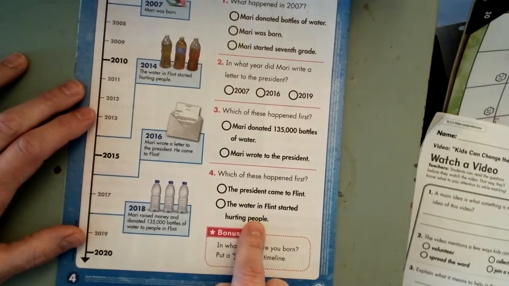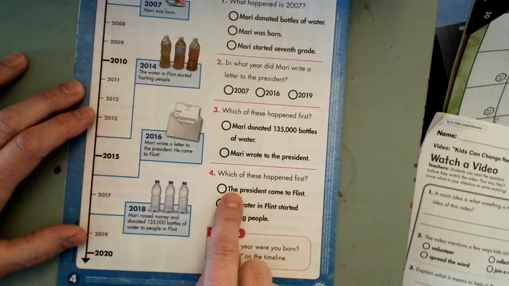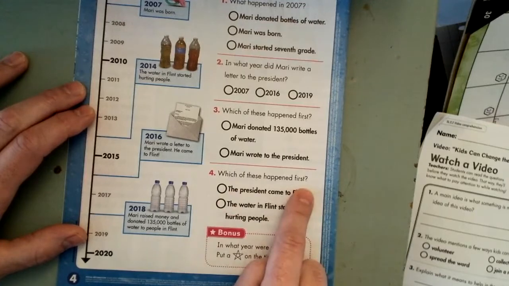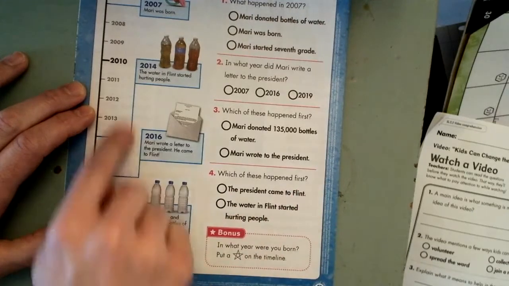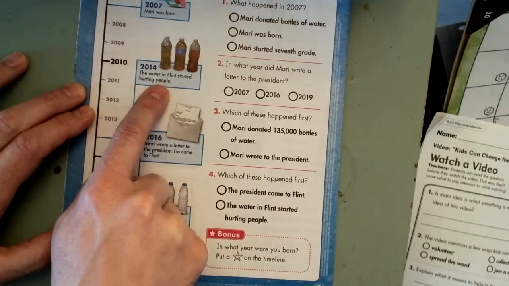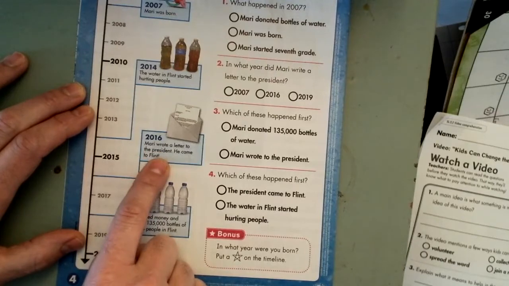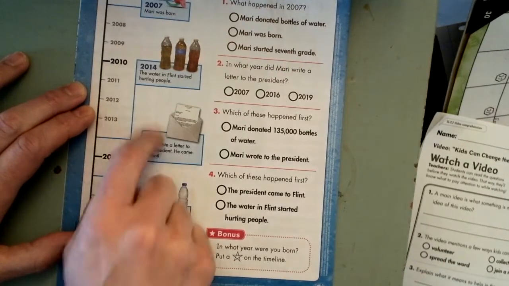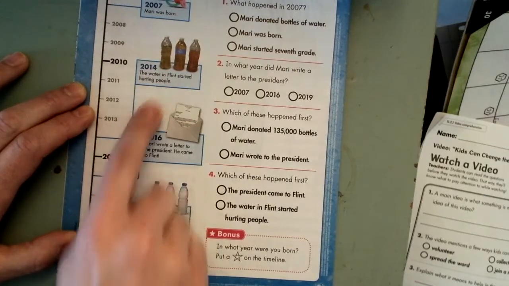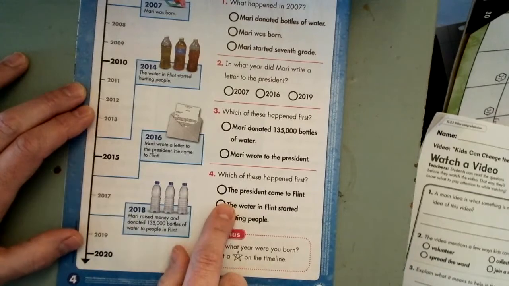Now we might know automatically that the water started hurting people before the president knew about it and came. But let's make sure. Which happened first? In 2014, the water in Flint started hurting people. 2016 is when Mari wrote a letter to the president and he came to Flint. So what happened first? That's right. In 2014, the water in Flint started hurting people. So you can bubble that in.